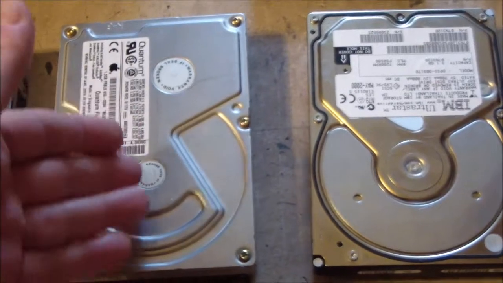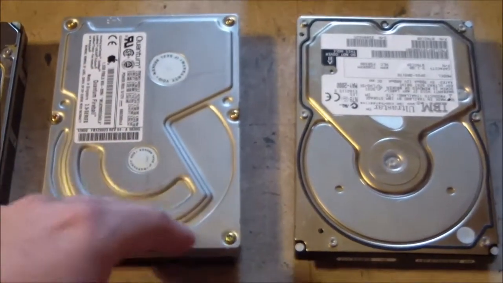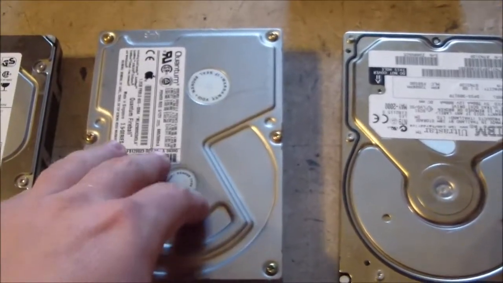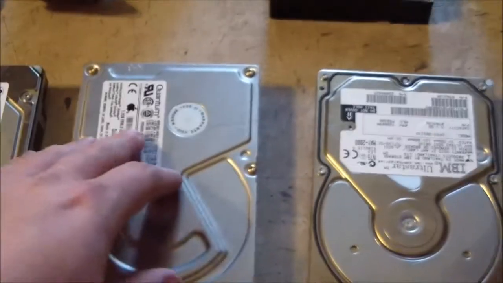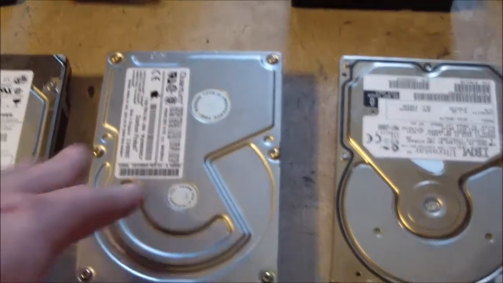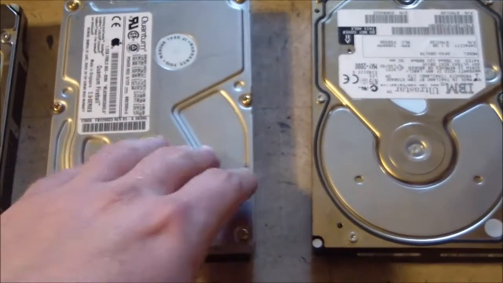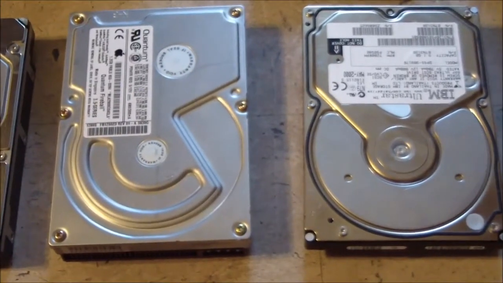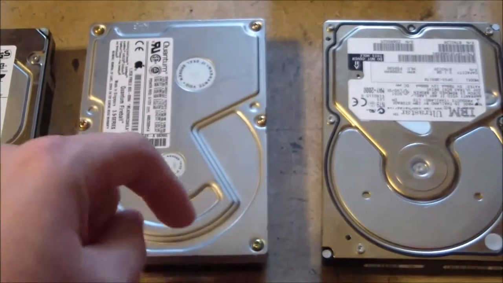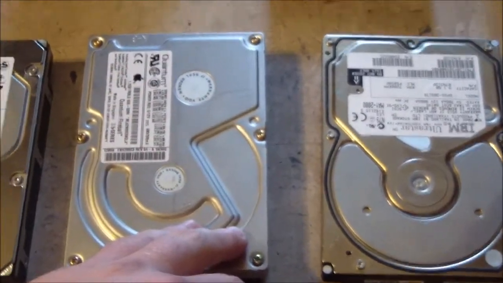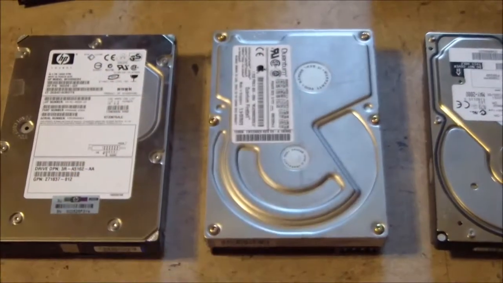When we get to other SCSI devices like CD-ROM drives and Zip drives and stuff, you have to use a SCSI manager program, and I find that a little bit harder to set up than on IDE devices. I'll talk about that briefly at the end of this video. I'll show you how I have one of my computers set up. So if we're talking about things other than hard drives, they tend to be a little bit harder to set up than their IDE relatives.